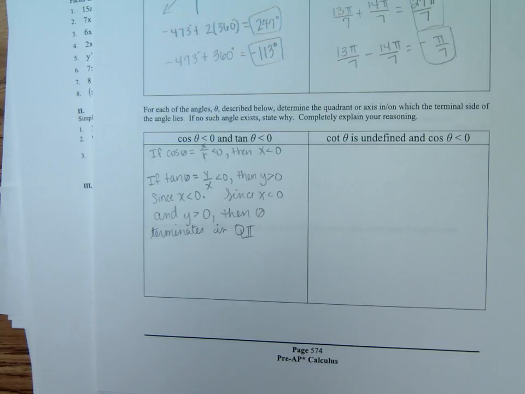So what do we say if it's not in a quadrant? You say where it is. Is it on an axis or does it not exist? It's on an axis. Okay, then say it. Which axis is it on? Could we also indicate whether it's the positive or negative side of the axis? So it just terminates on the x-axis.